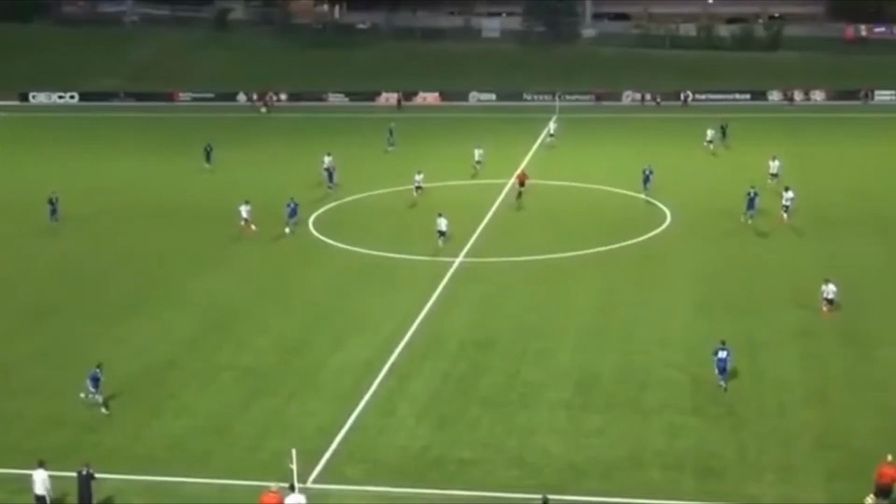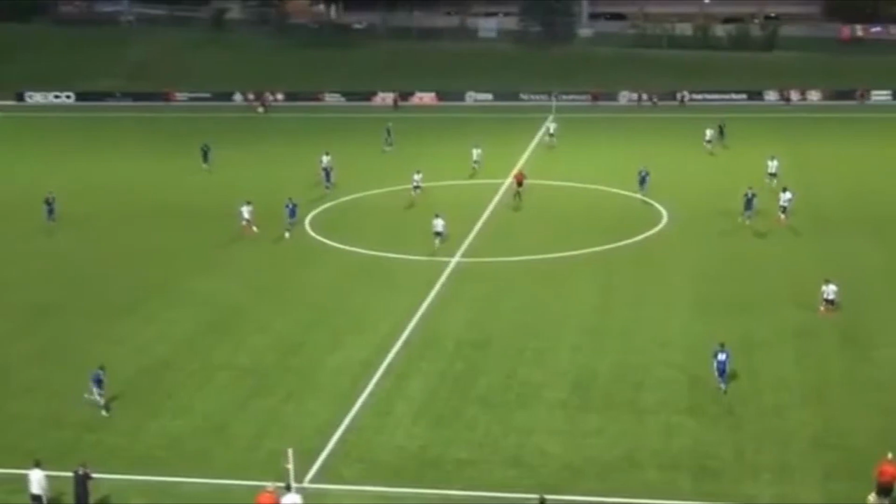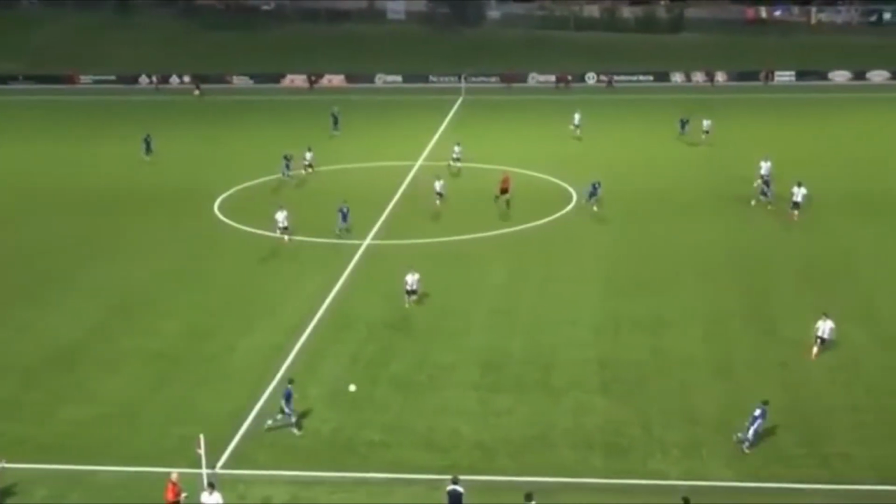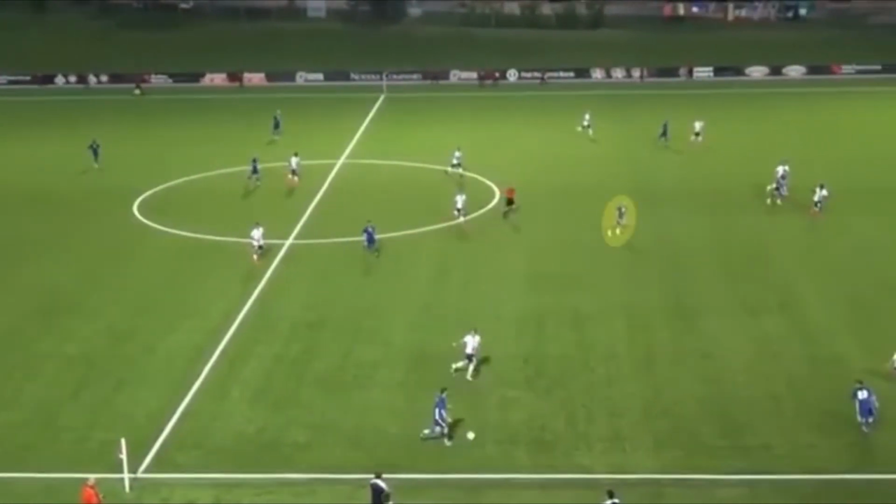This time, keep your eye on the highlighted forward. Rather than trying to force a through run or check into space already occupied by his teammate, he continues to drift into this area. In doing so, the defender stays with him, and this player for the blue team can receive it with loads of space to turn.